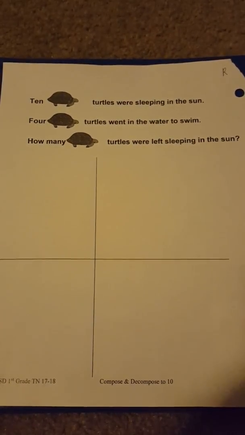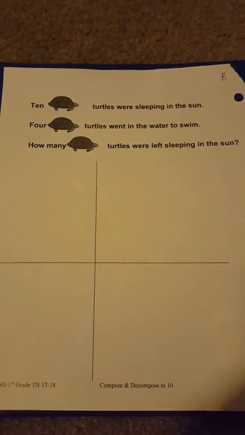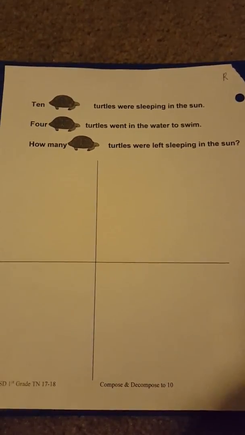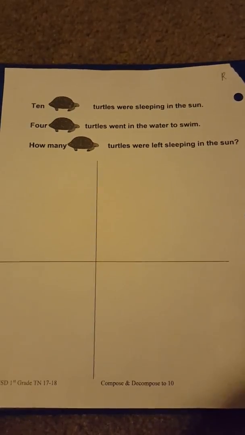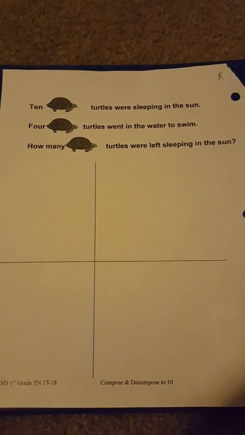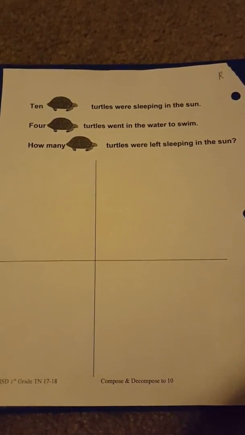Subtraction is when you take apart a whole or take away something from a total number, and you're left with a smaller number. Here's our problem for the day. 10 turtles were sleeping in the sun. 4 turtles went in the water to swim. How many turtles were left sleeping in the sun?